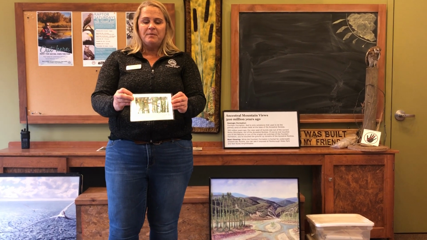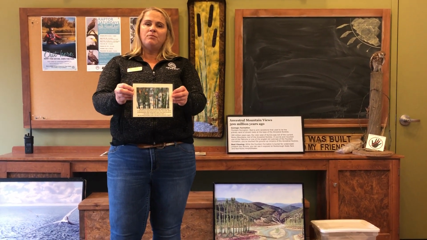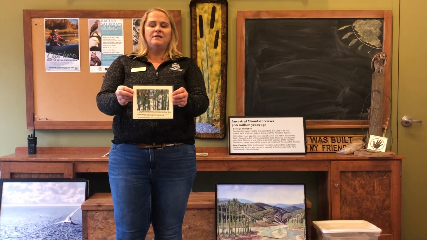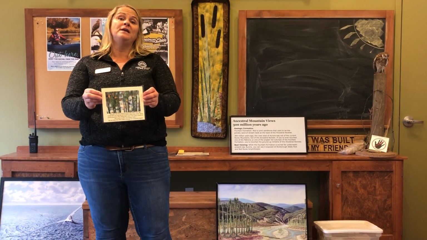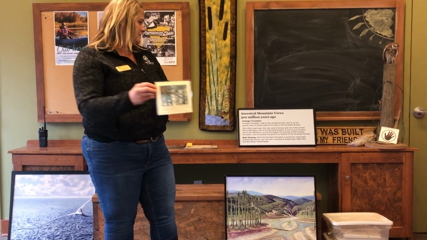So if you've picked up and played with a piece of puzzle grass, guess what? You've picked up and played with a plant whose ancestors have been around for 300 million years, and that's a long, long, long time.